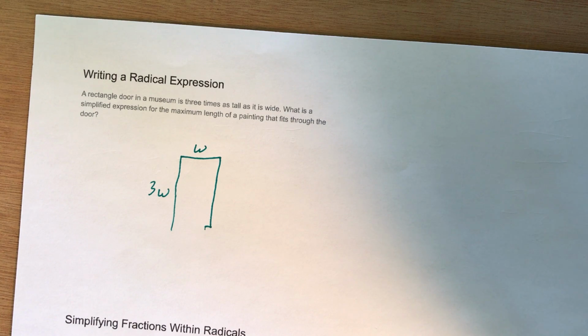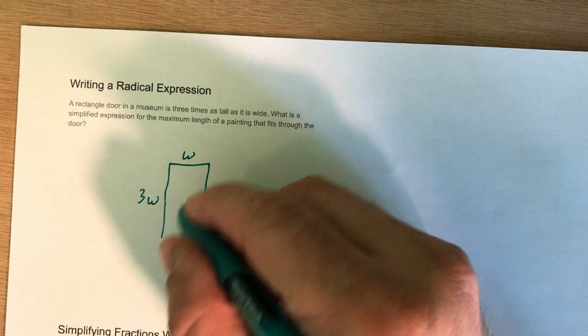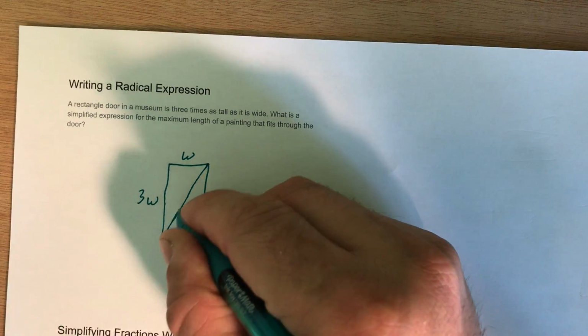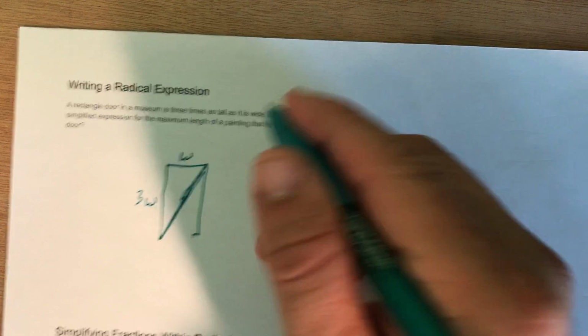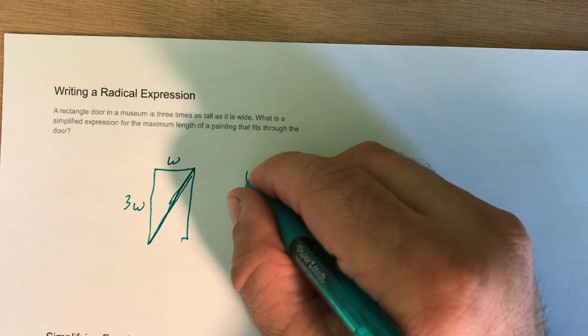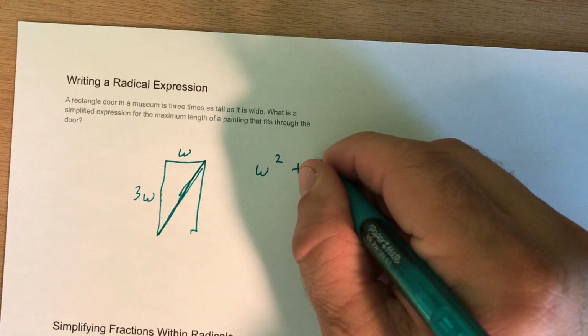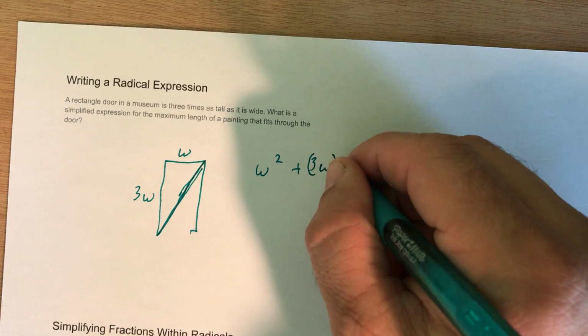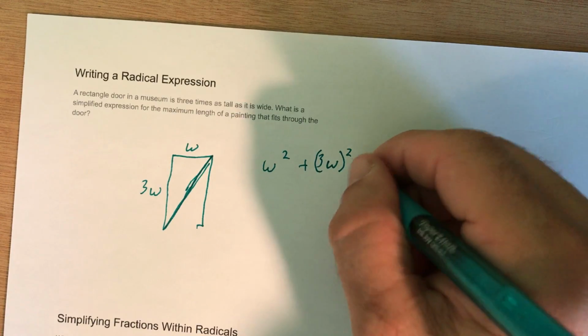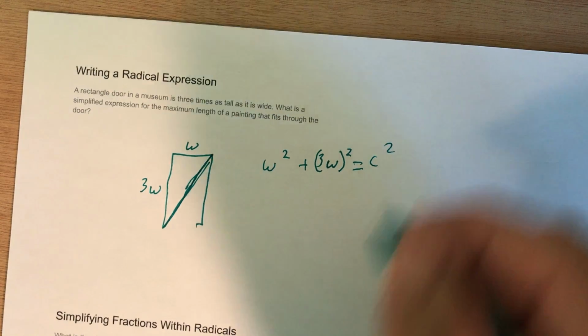We have to use the Pythagorean theorem to find out what this diagonal is, because we could always put it diagonal, and that's going to be the longest part it could be. So W to the 2nd plus 3W, all to the 2nd, equals C to the 2nd.